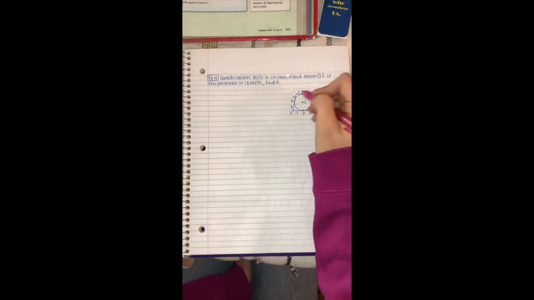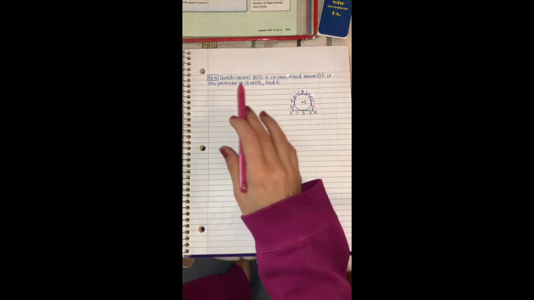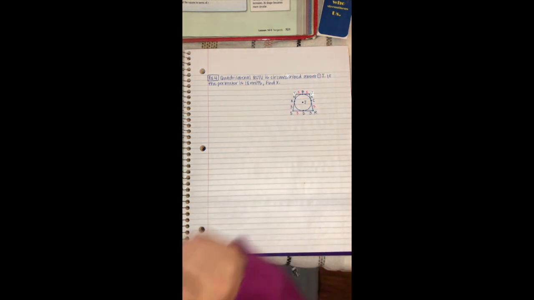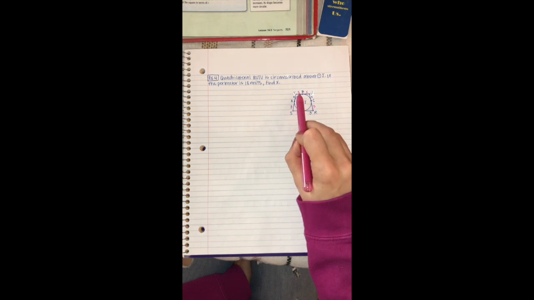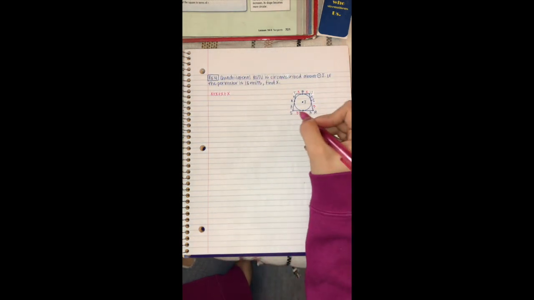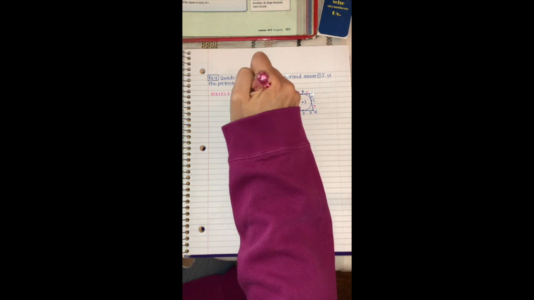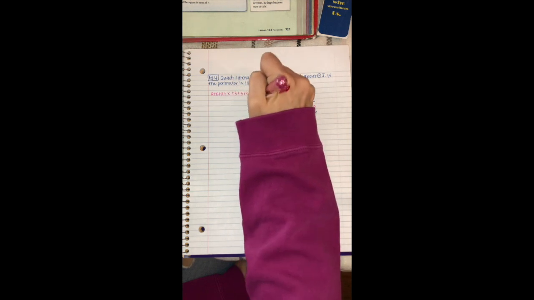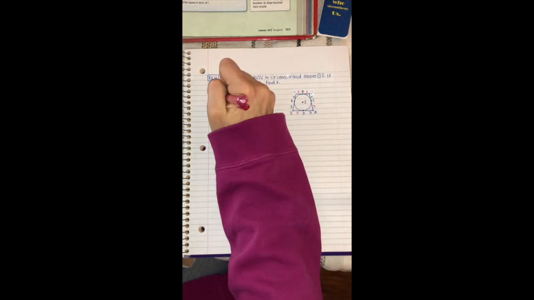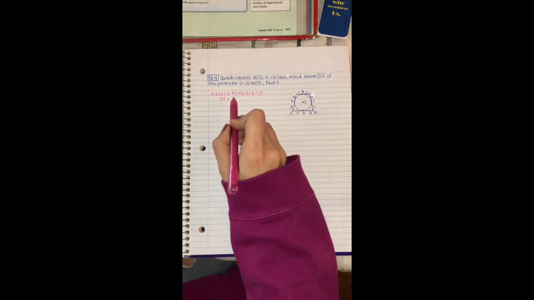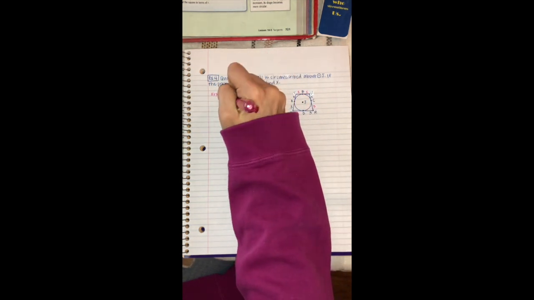And now that we know all of these parts, perimeter, we would just add them all up, and it should add up to 18. So we have x plus x plus x plus x plus 3 plus 3 plus 3 plus 3. And that adds up to the 18. So we have 4 x's, so that would be 4x plus 3, 6, 9, 12 equals 18.